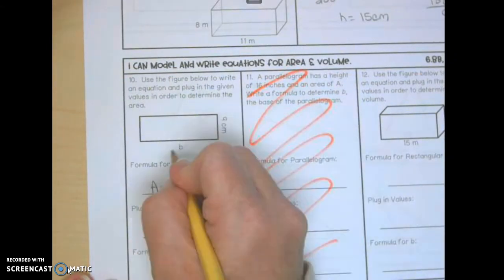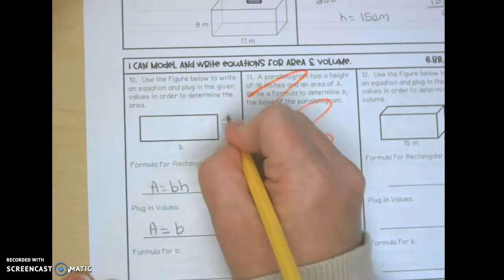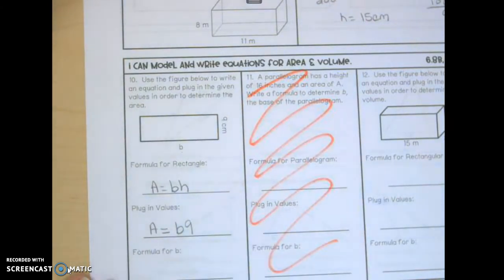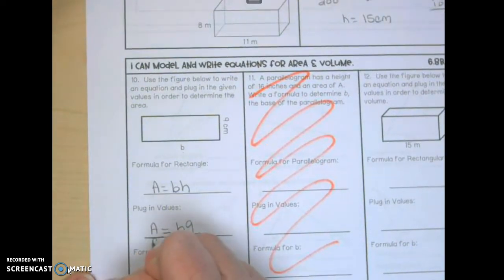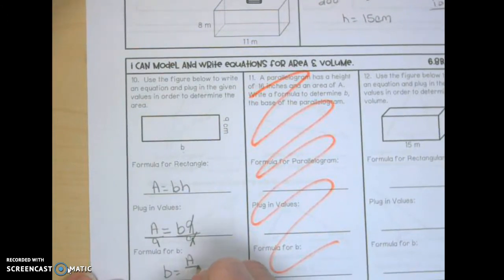Area equals, my base is unknown. My height is 9. So to solve for B, I am going to divide by 9 on both sides. The 9s cancel out, so B equals the area divided by 9.